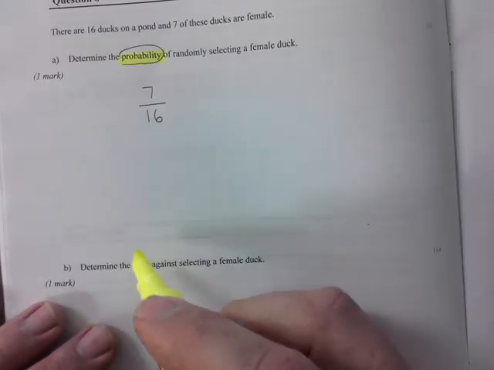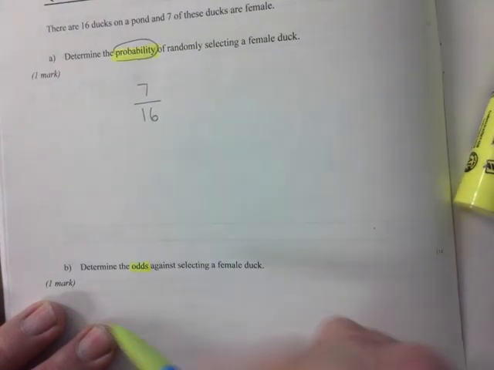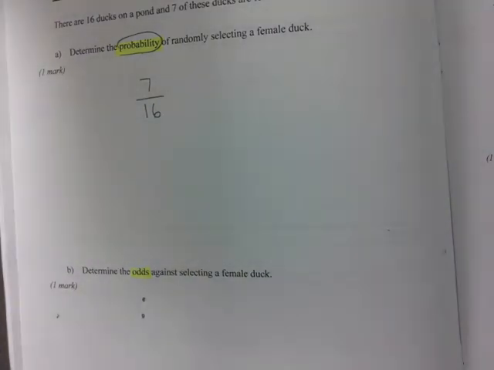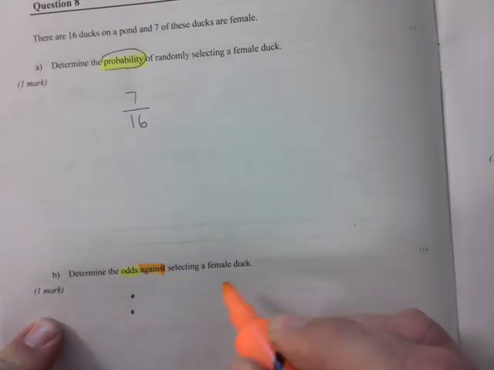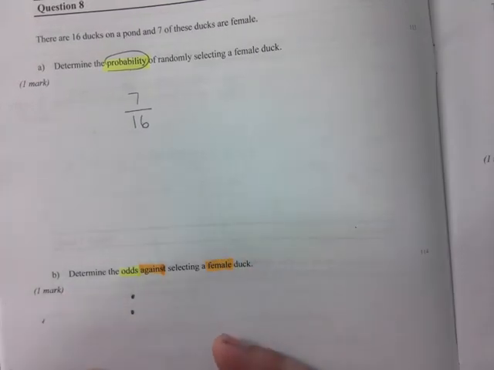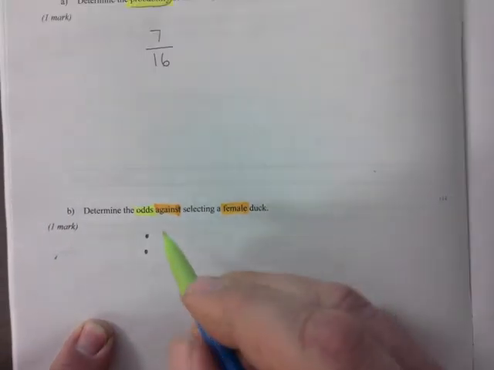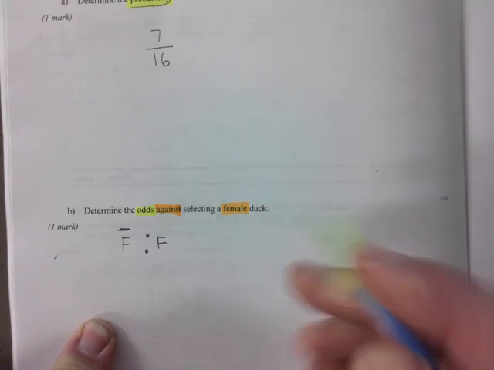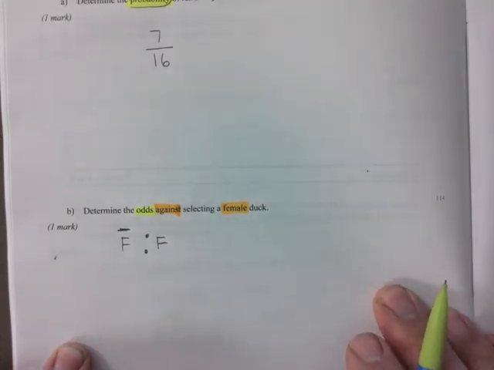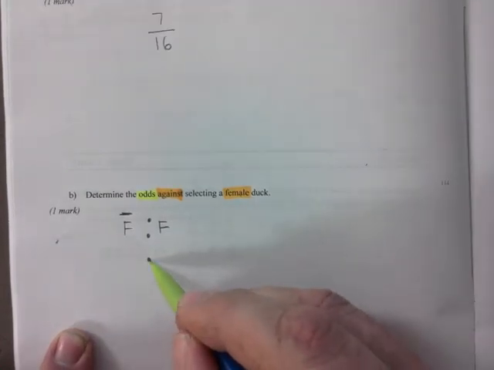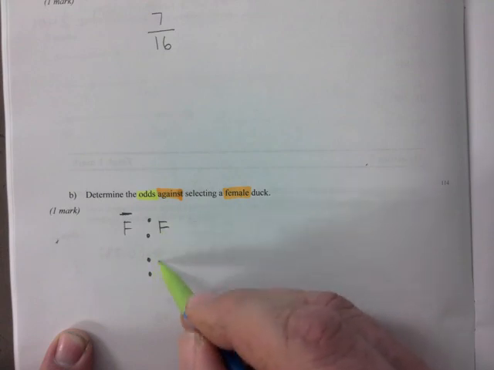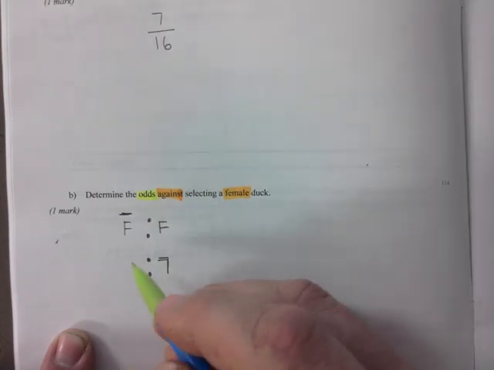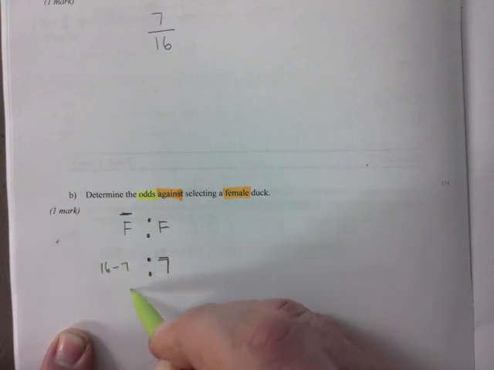Next, the odds. Odds, okay, so you know your answer will have to be stated like this. Then you have to read, what does it say after? It says against selecting a female duck. Against. If it says against female, then you have to first have not female ducks and then female ducks go second. That's what against means. Okay? So we know, in this case, it's easy to put in the female ducks. We know there are 7. And what about this side? 9, right? It'd be 16 minus 7. So that's 9 to 7.